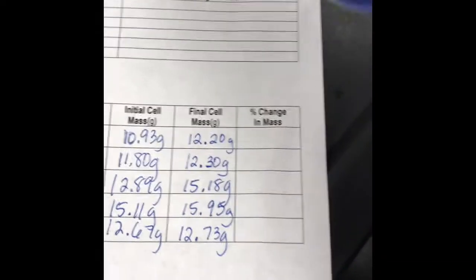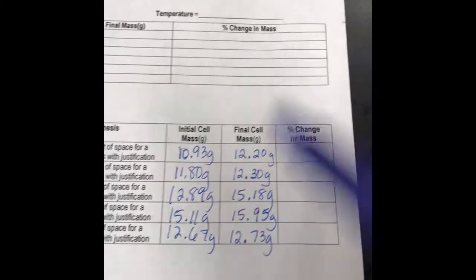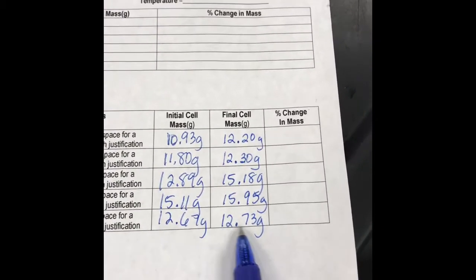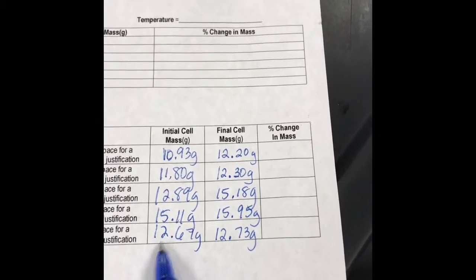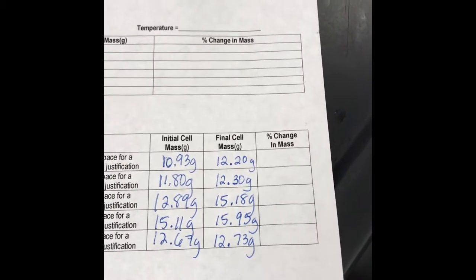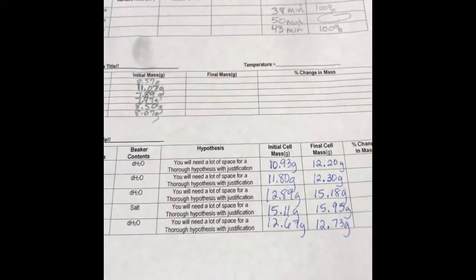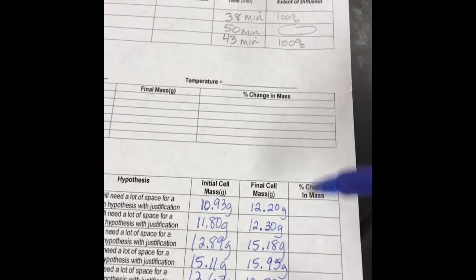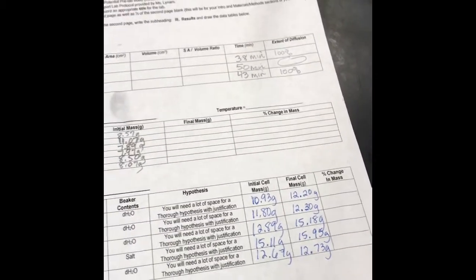So what you need to do now is calculate that percent change in mass, which is you take the final, 12.73 like in this case, minus the initial, then divided by the initial, multiplied by 100, and then you'll get that percent change in mass. So the formula is in your protocol, but go ahead and calculate that if you don't mind. You'll need to do that for that part of the lab. So that's part C. You saw how that worked, kind of cool, right?